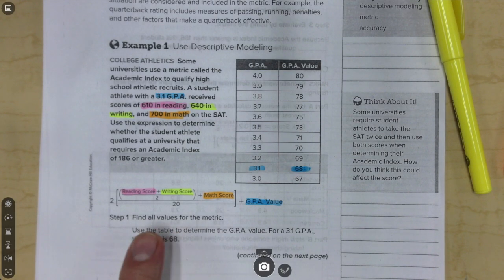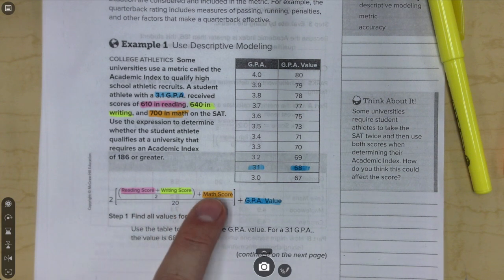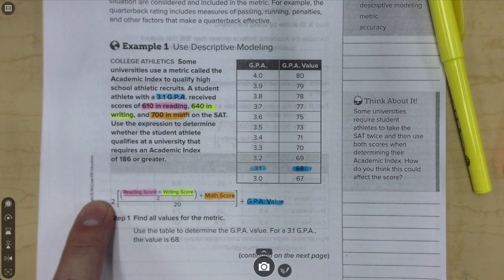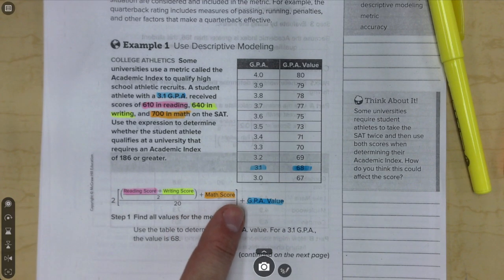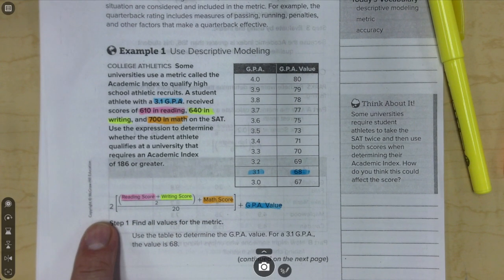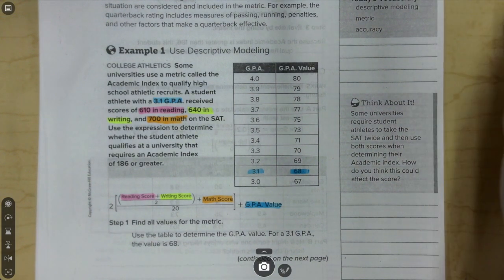So we're going to first average the reading and writing scores. So we add them together, divide by 2, add the math score, divide by 20, times 2, and then add the GPA. That's weird that we're going to divide by 20 and then times 2, because shouldn't you just divide it by 10? I don't know. We'll do the math. All right. So use the table to determine GPA value. We did that. Continue on the next page.